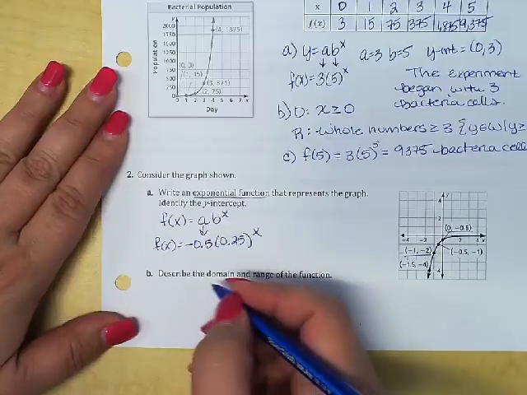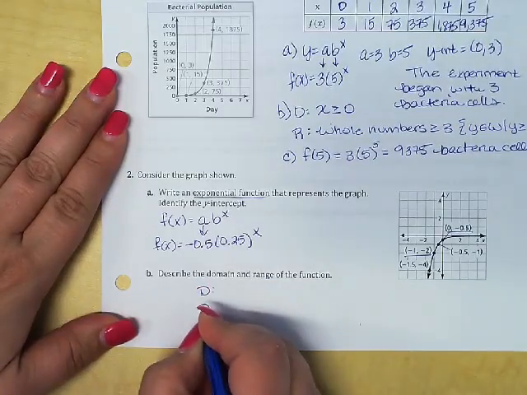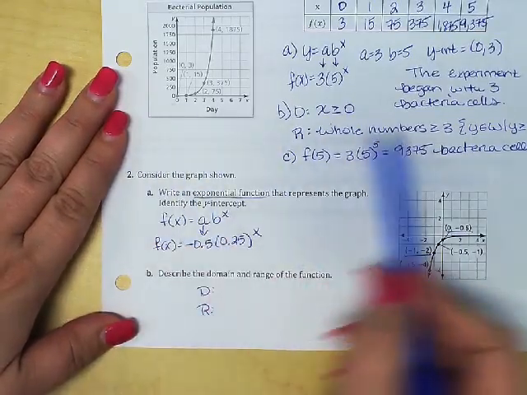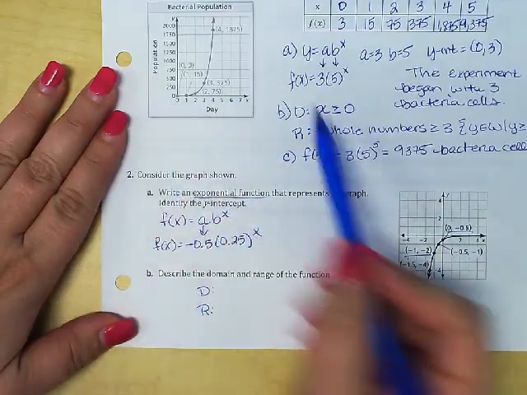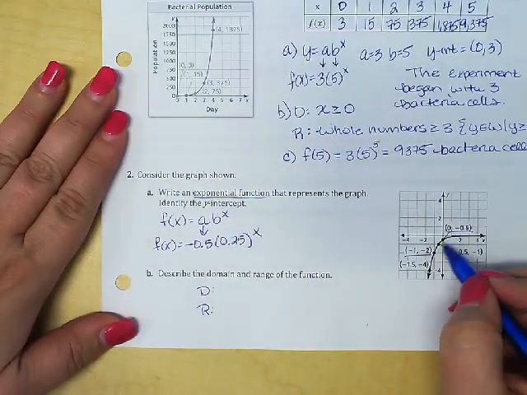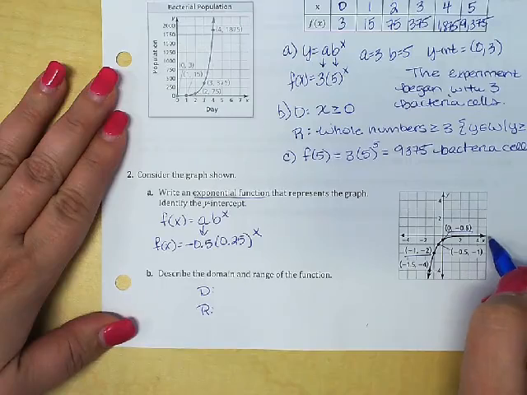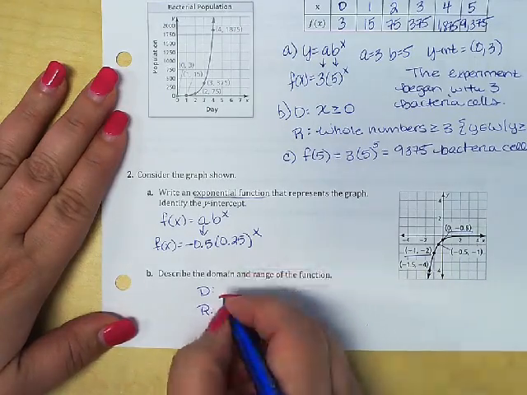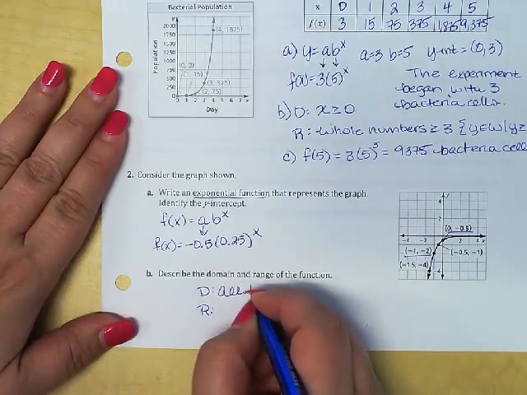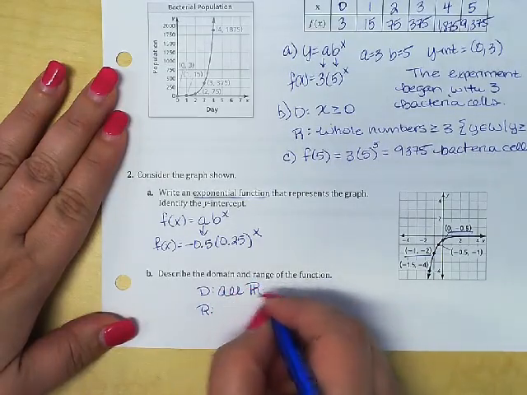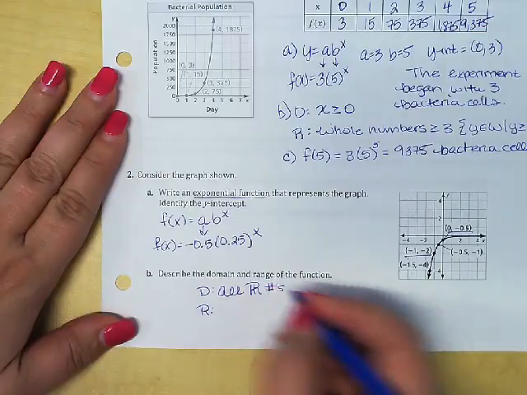Let's describe the domain and range here. So for a domain, it is the x values. This does not have this kind of context that might limit my x's. This is just a regular graph, so I can see it goes on to the right and toward the left, in both right and left directions. So as usual, unless it's a word problem, these exponential functions will have a domain that is all real numbers.